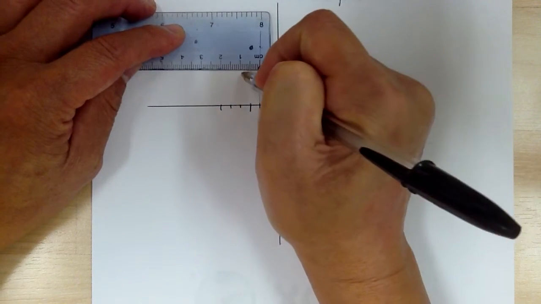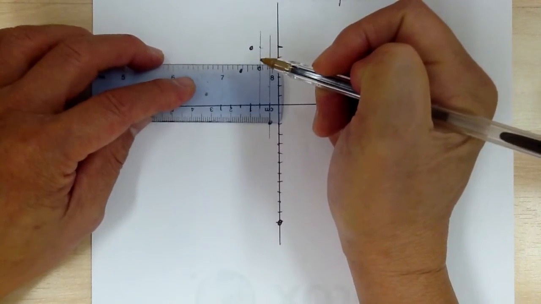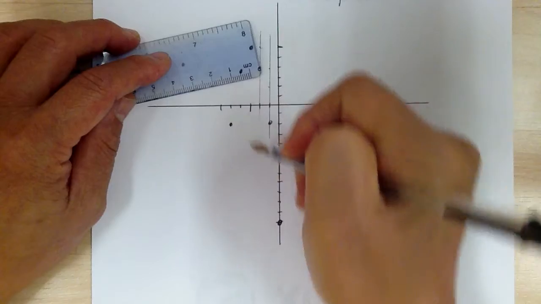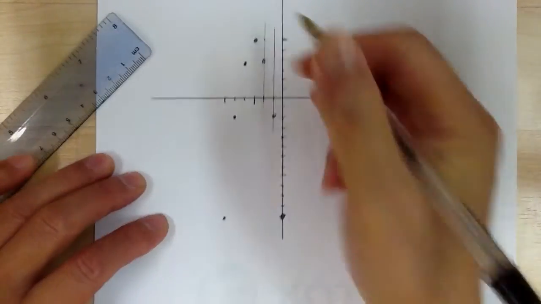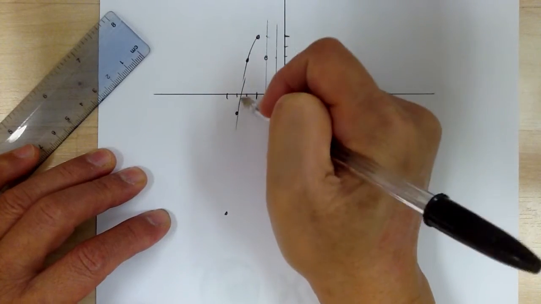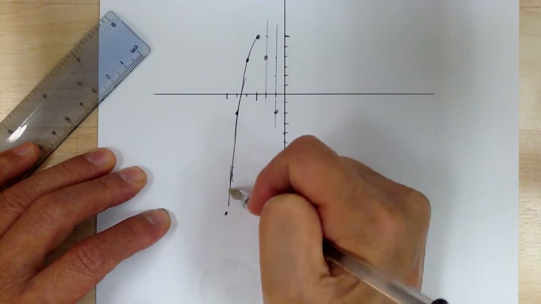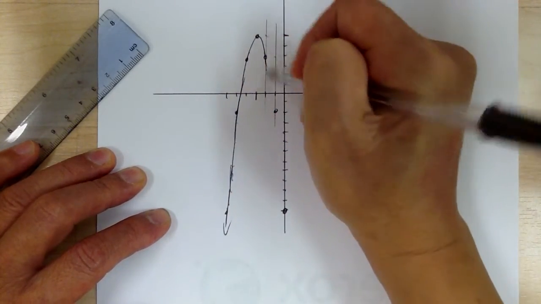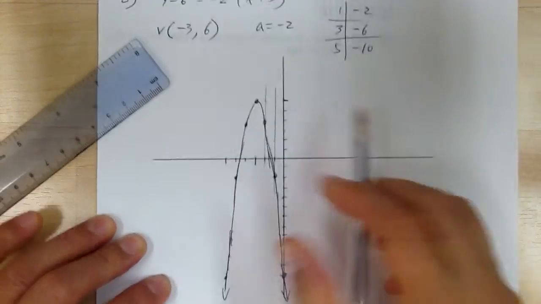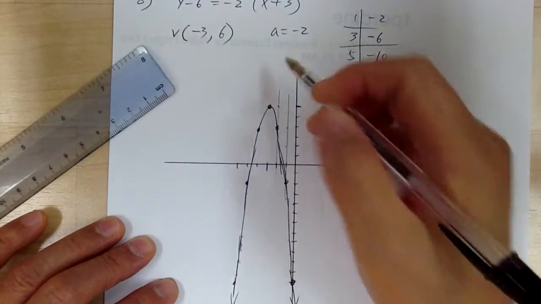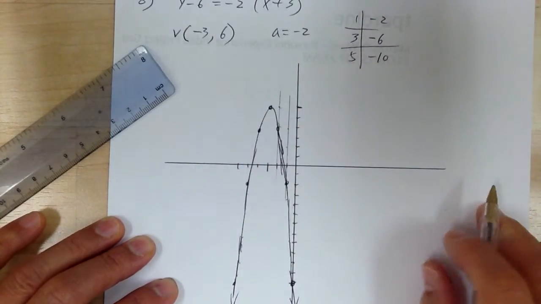So this one would be right over here. This one would be right over here. And this one would be right over here. So you connect the dots. Now, because it's negative, that's why it's upside down. If it's positive, it will go up.